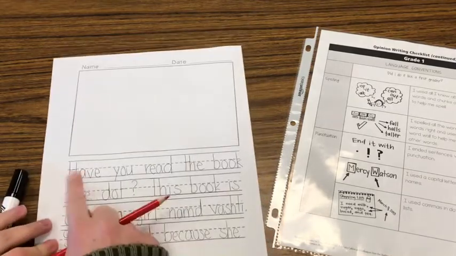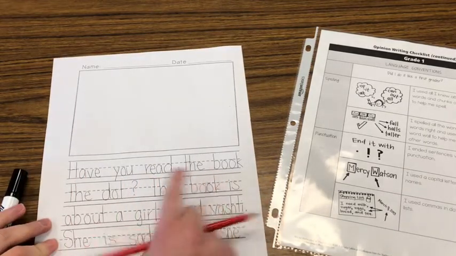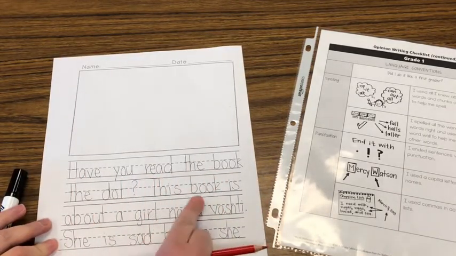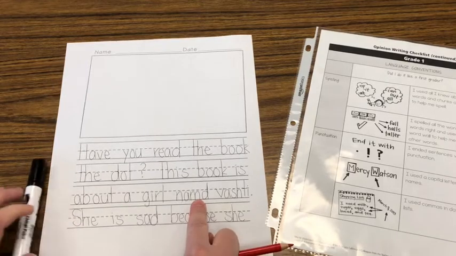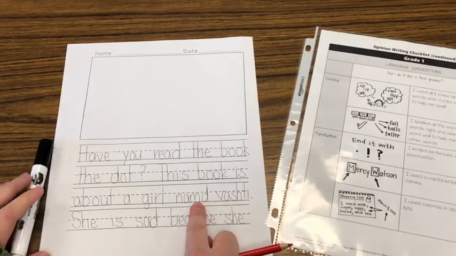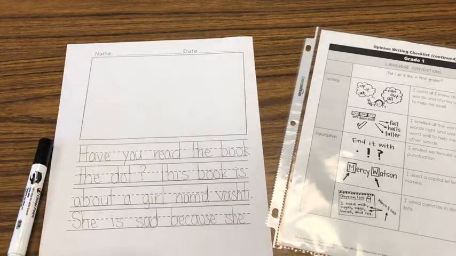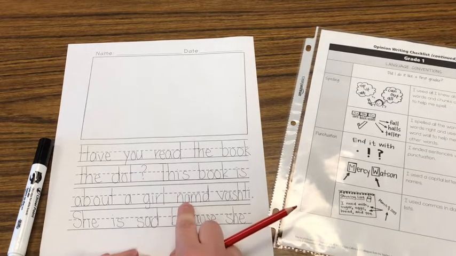So let's see. Have you read the book, The Dot? This book is about a girl named Vashti. This word named looks kind of funny to me. Now I'm going to remember all the things we learned in class about phonics and letters, and I remember something special about a long vowel in the middle here.